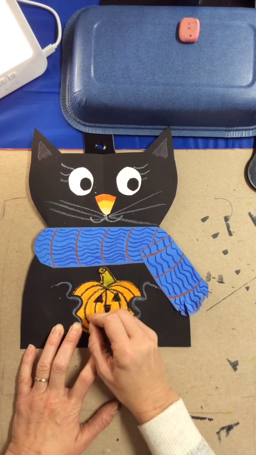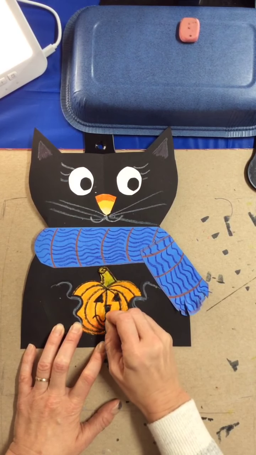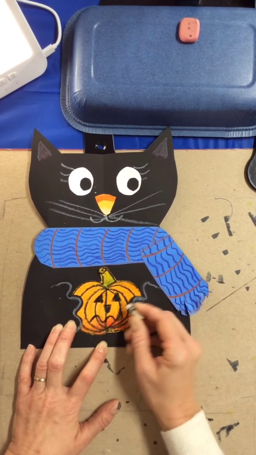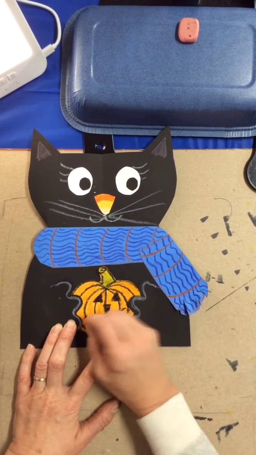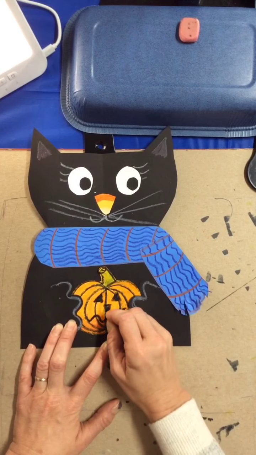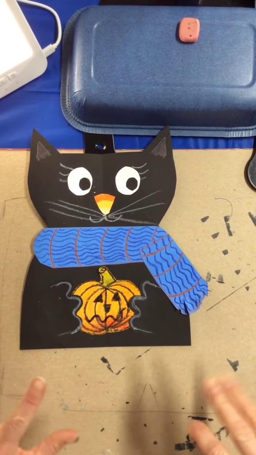And then, ooh, I'm gonna make a wavy line mouth. Oh. So it looks like he might be laughing or scaring someone.